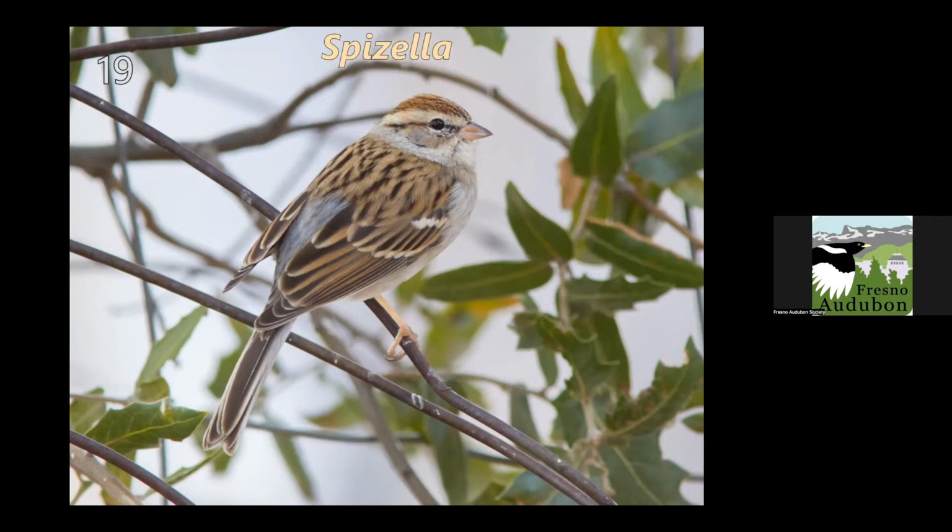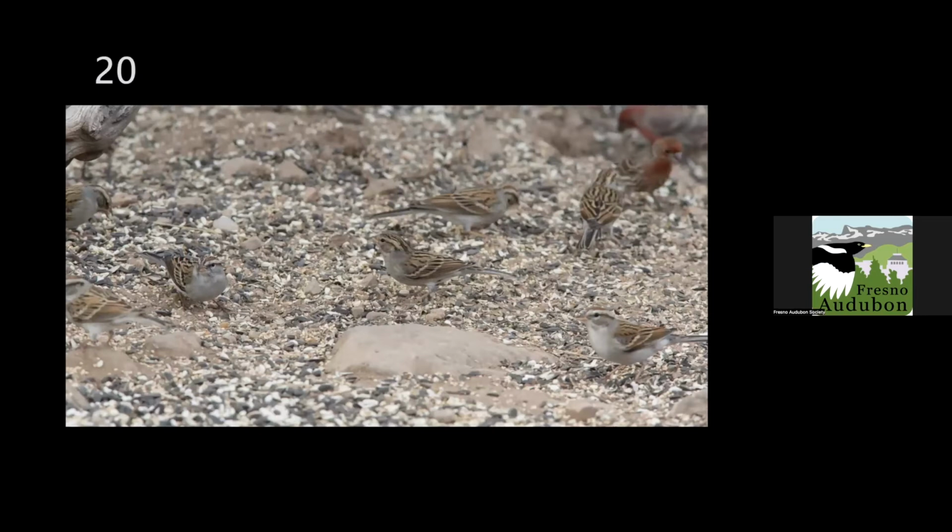So let's talk about Spizella. This genus is one of our smallest species of sparrows out there. And if you look at the Brewer's sparrows, which we will, they really have the smallest, most petite bill of all the sparrow species we have here in North America. But chipping sparrows kind of fall in that category too.